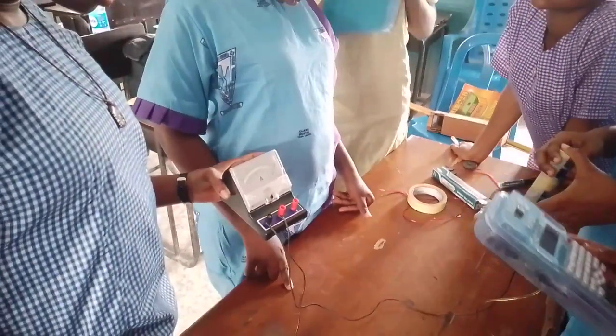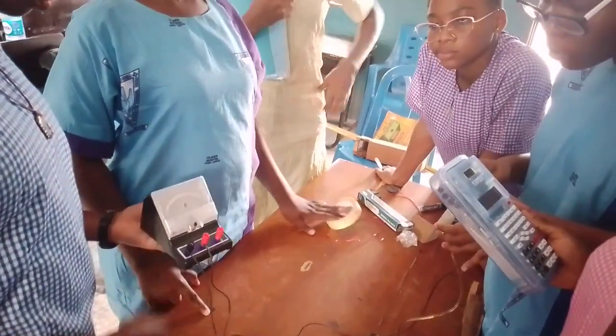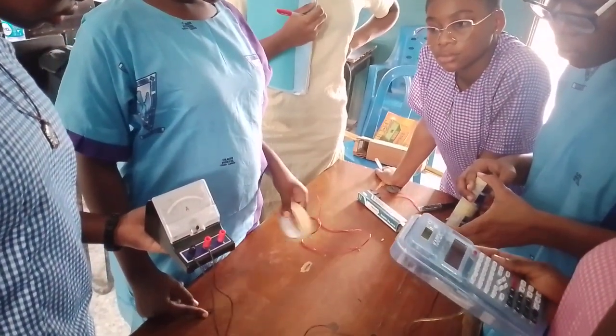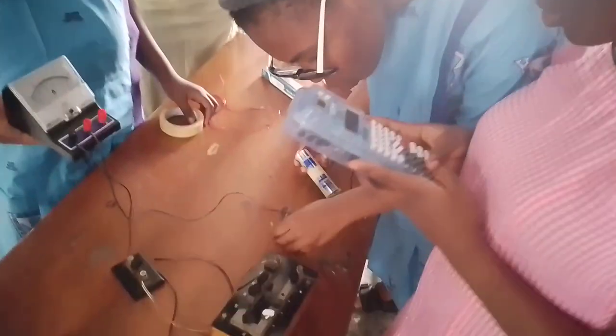0.35. So that means when the resistance is 2, we now have 0.35. Let's do one more. When the resistance is 4, how do we achieve 4? Do we have 4 on the resistance? No, sir. So we can remove 2 and 2. Yes, 2 and 2 give us 4.